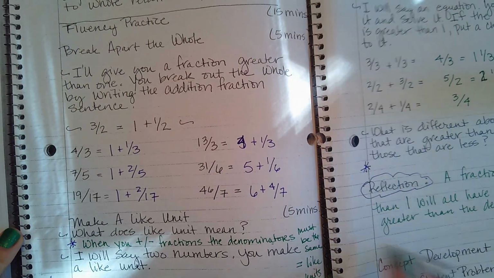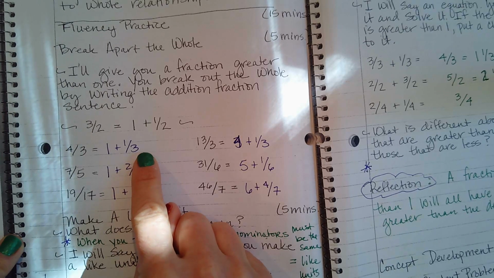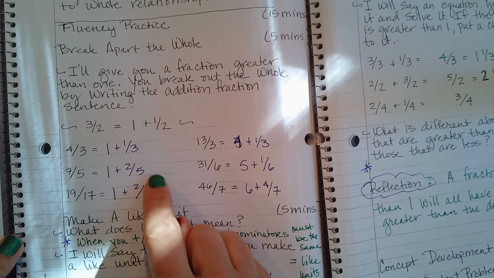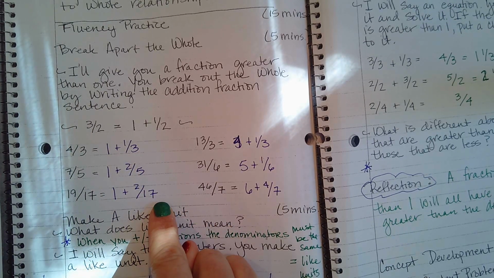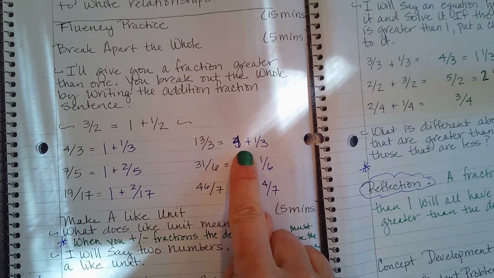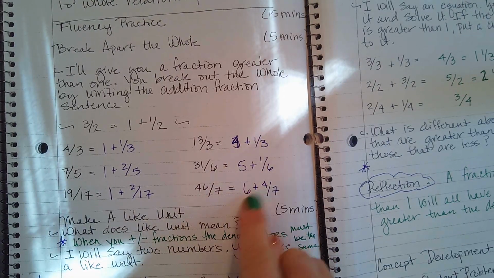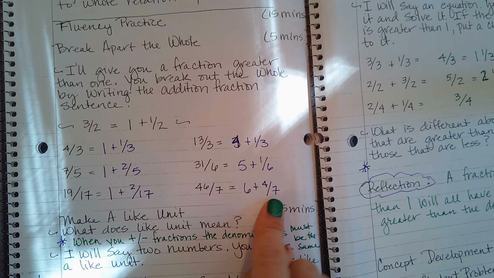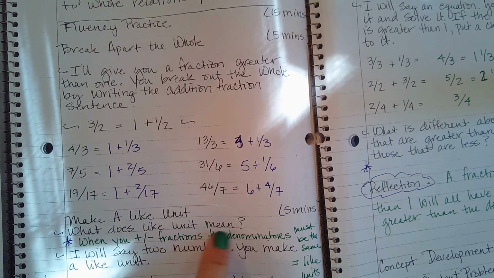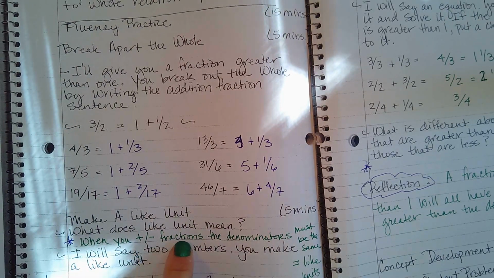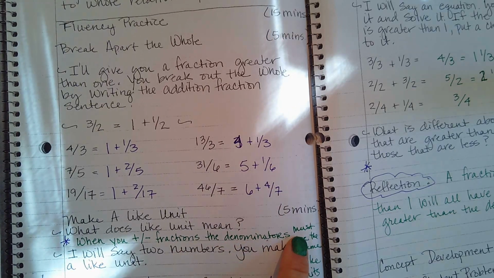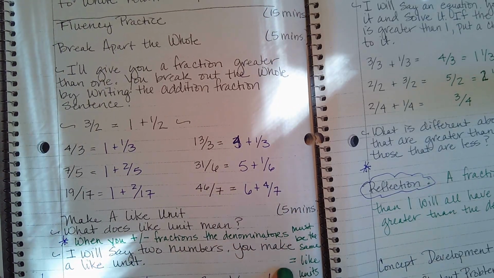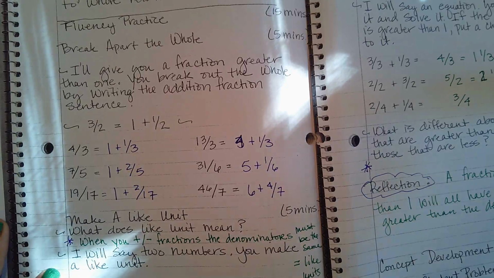Okay, so here we go. 1 plus 1/3, 1 plus 2/5, 1 plus 2/17, 4 and 1/3, 5 and 1/6, 6 and 4/7. What does like unit mean? When you add or subtract fractions, the denominators must be the same, which equals like units.